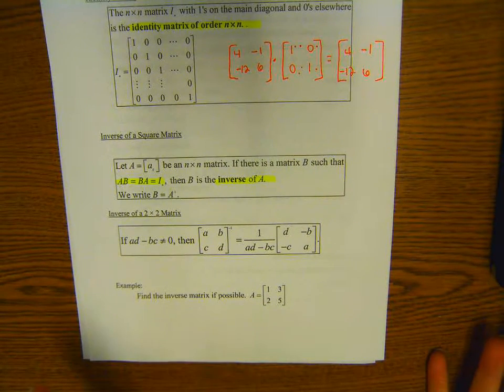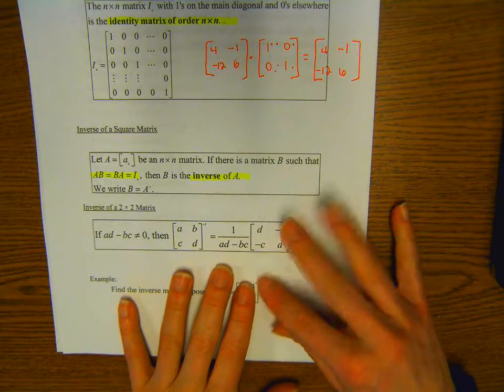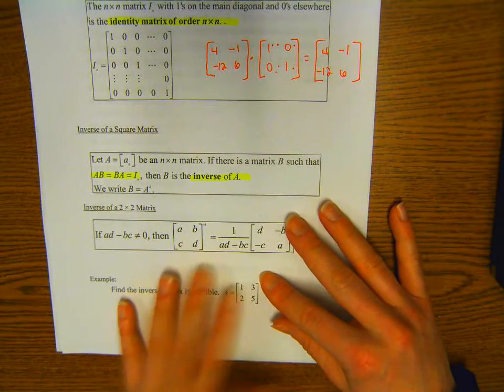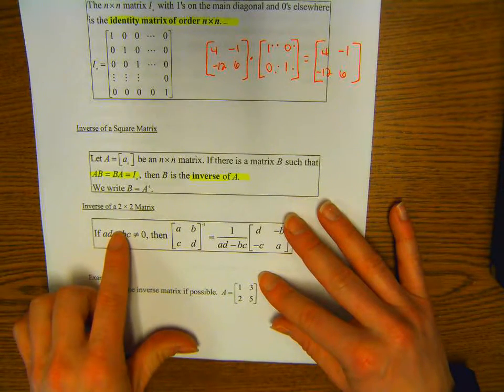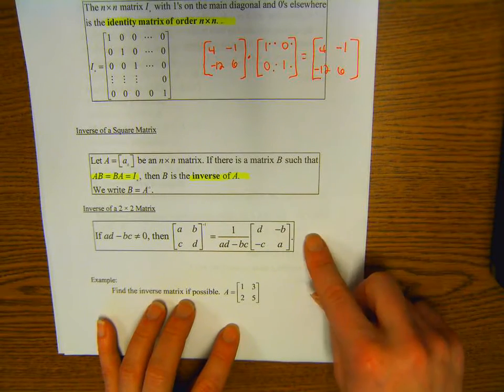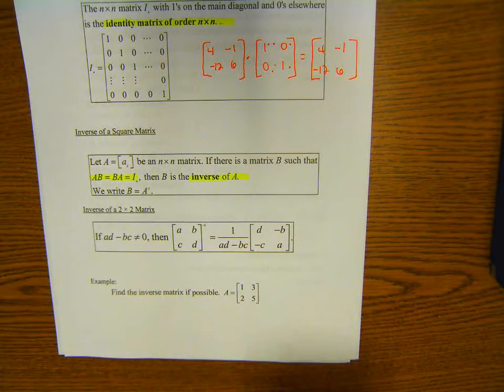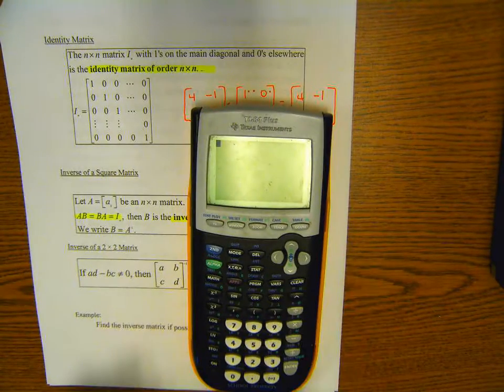But you should probably remember this thing from last year, where you did A times D minus B times C, and then you multiplied it by this. No? Okay. All right, anyways, we'll talk about that tomorrow.